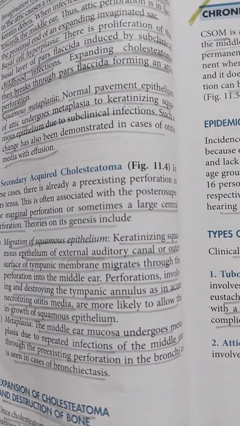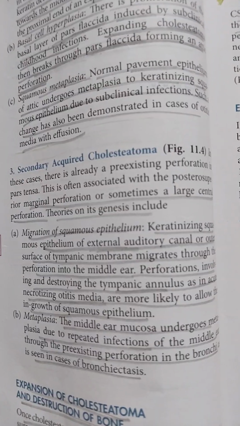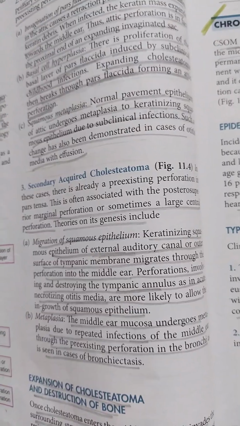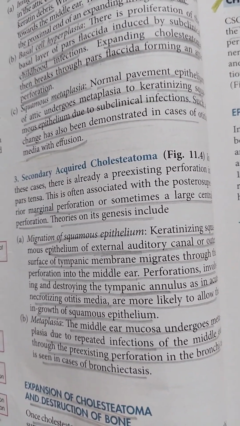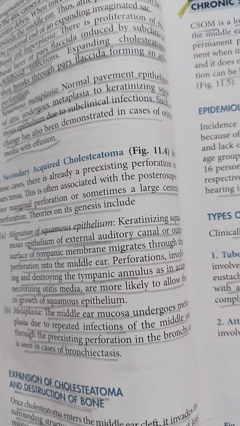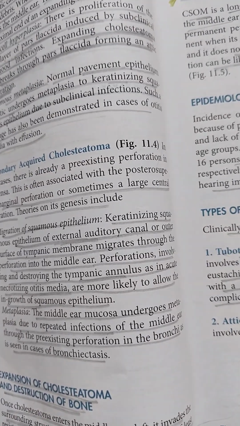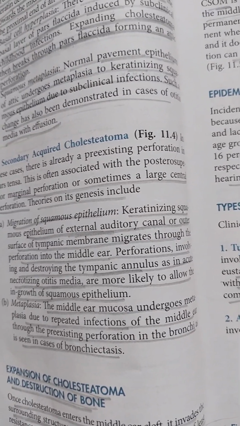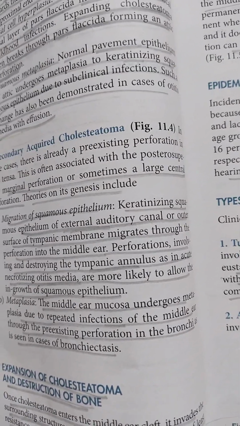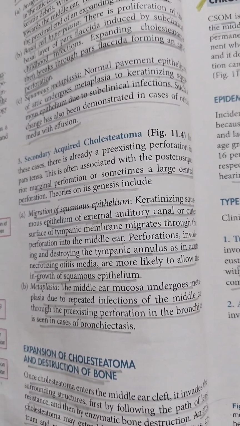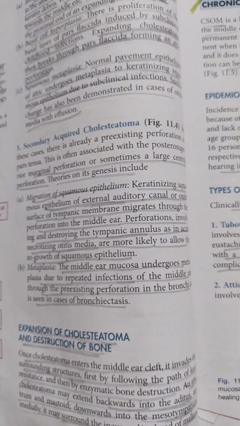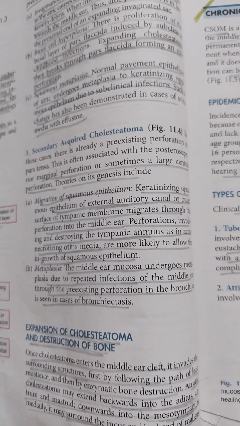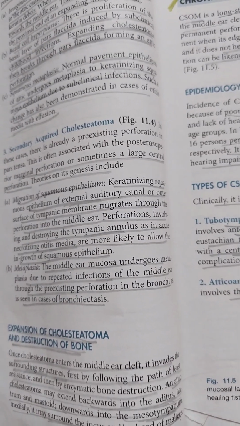Then secondary acquired cholesteatoma, if a pre-existing perforation is present, is associated with posterior superior marginal perforation, sometimes large central perforation. The theories are migration of the squamous epithelium, meaning keratinizing squamous epithelium of the external auditory canal or outer surface of the tympanic membrane migrating through the perforation into the middle ear. Perforations involving and destroying the tympanic annulus in case of ASOM lead to growth of the squamous epithelium, and metaplasia. We had already discussed this, and expansion of cholesteatoma causing destruction of the bone.